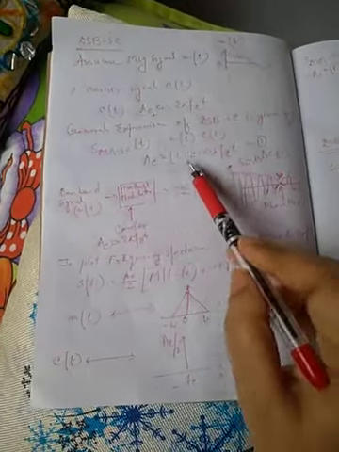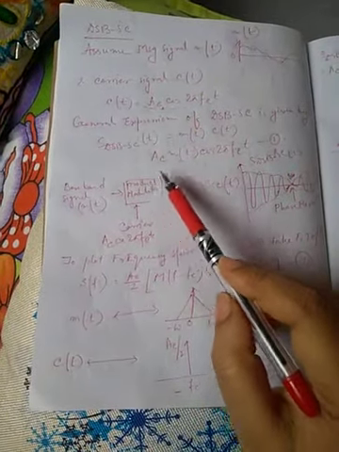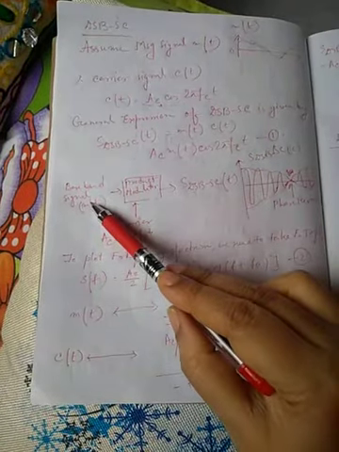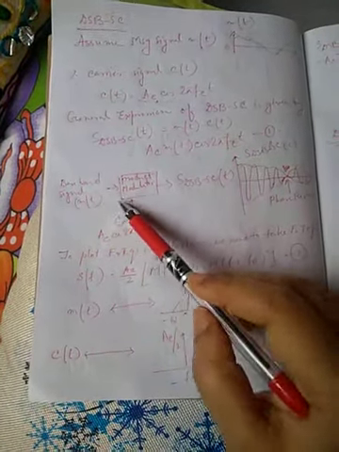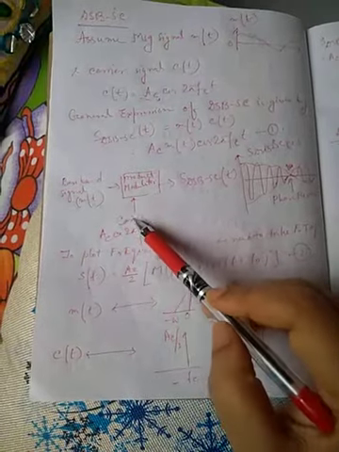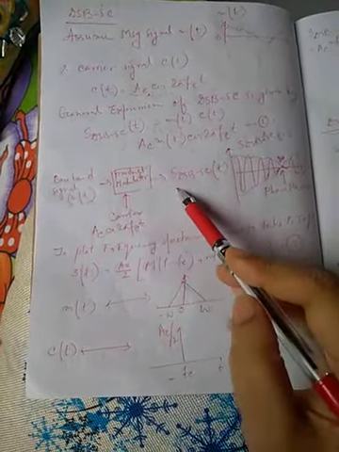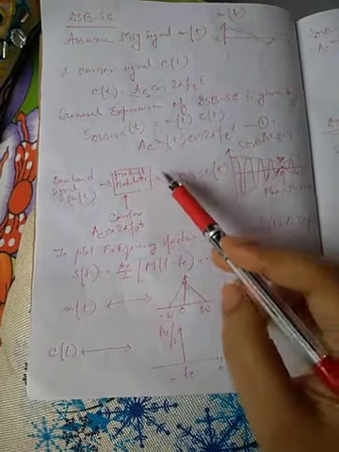The generation of this DSB-SC can be done by a product modulator circuit, where we give two input signals, the baseband signal m(t) and the high frequency carrier signal Ac cos 2πfct, which generates the double sideband suppressed carrier.